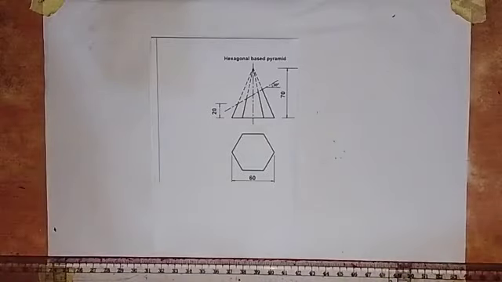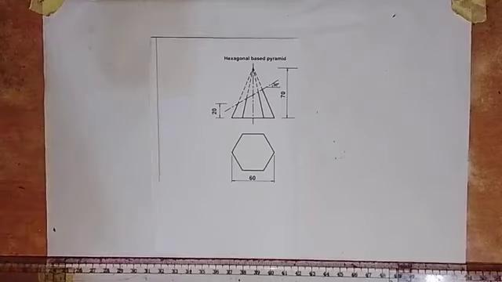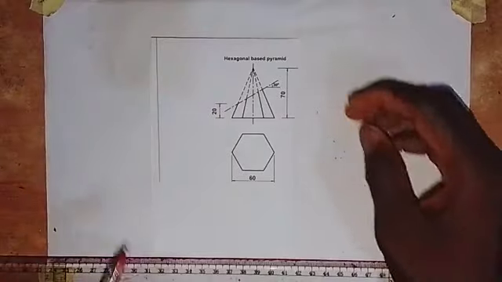Then we complete the plan. We draw the true shape of the cut surface. Then we draw the end elevation of this hexagonal base pyramid, which is truncated. Now let's start and see how it goes.